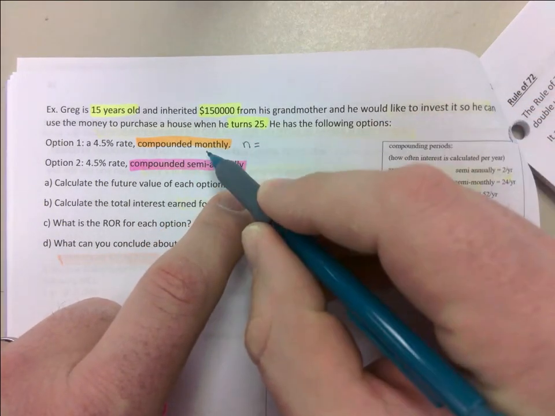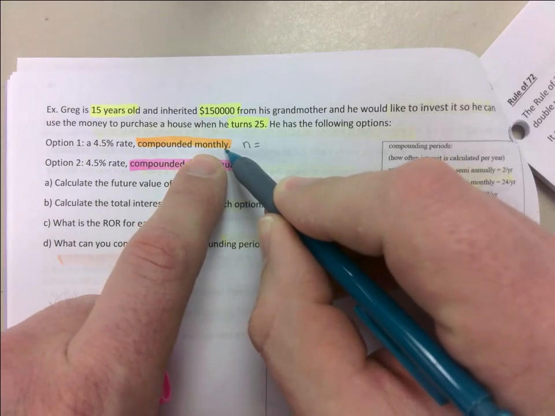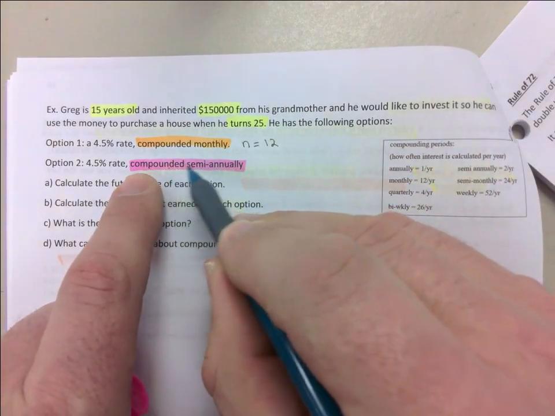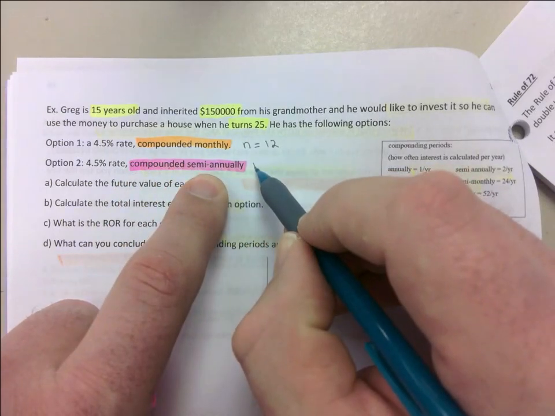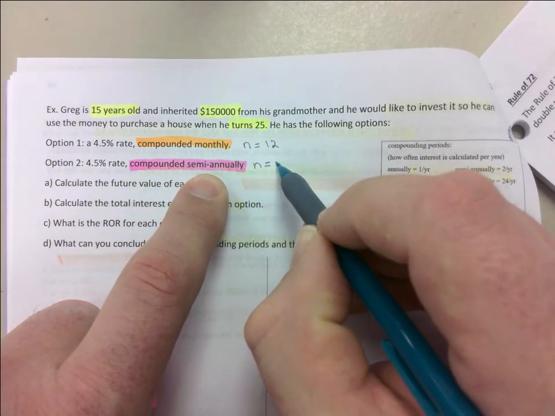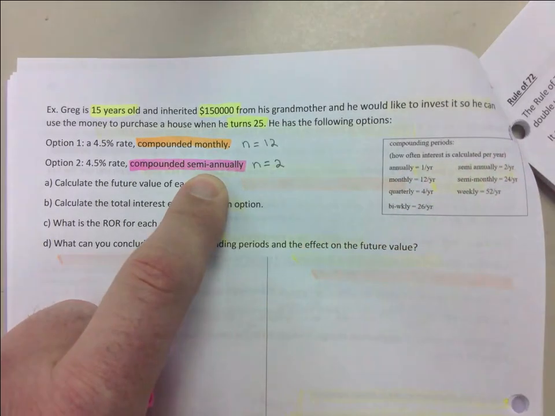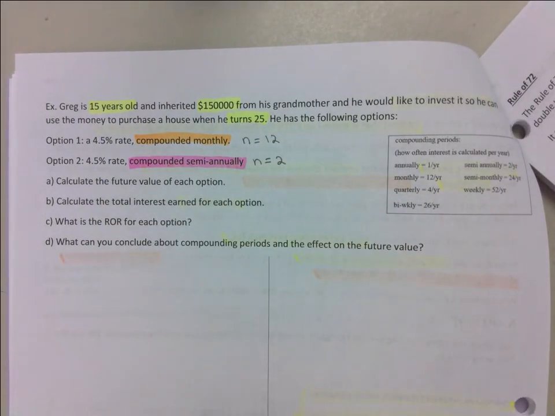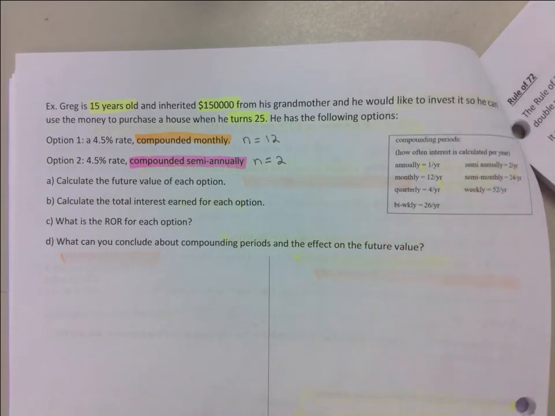If it's monthly, then N should be 12, right? Because it's 12 times a year. If it says compounded semi-annually, then N is what? It's 2, right? Twice a year. So just by reading it, you already know what your compounding period is. I wonder, should I use simple interest formula here? No, don't use it. Compounding, forget about simple interest, okay?